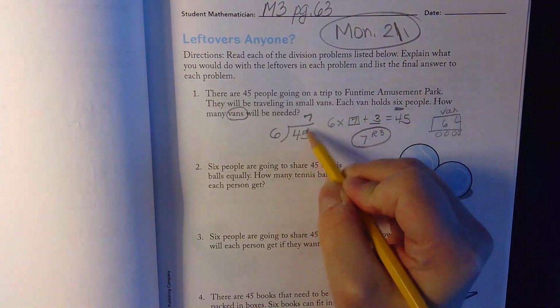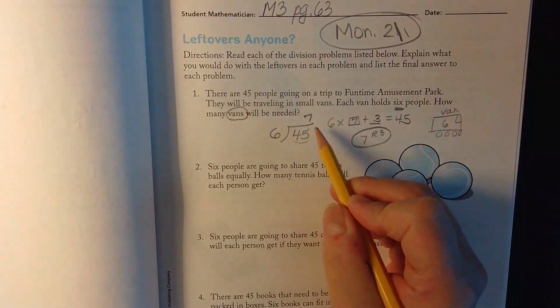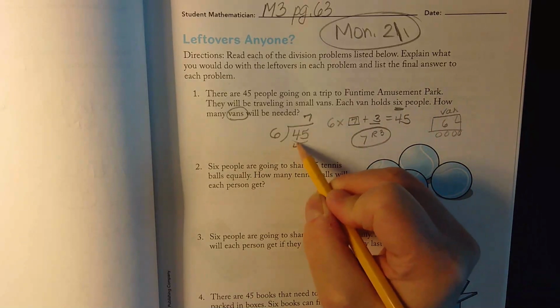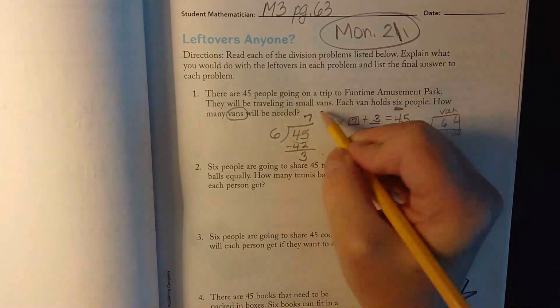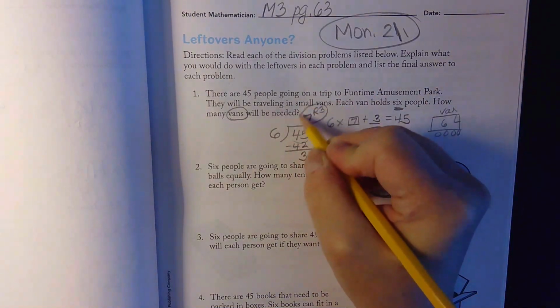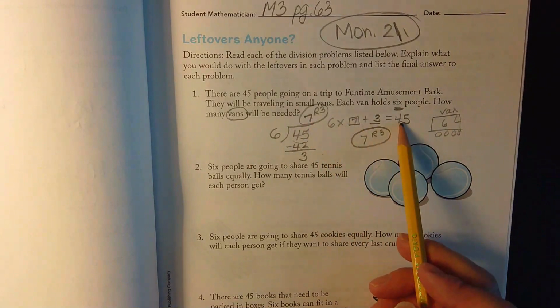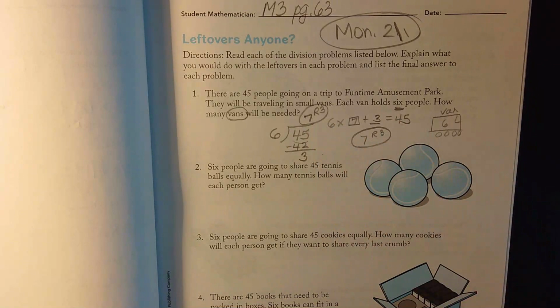That 7 is going to go on top of the 5 because it's going into 45, not 4. So 6 times 7 is 42. 5 minus 2 is 3. So either way you do it, whether you do it the long division way or you do it this thinking near facts way, you still end up with the same answers. The answer is going to be 7 with a remainder of 3.